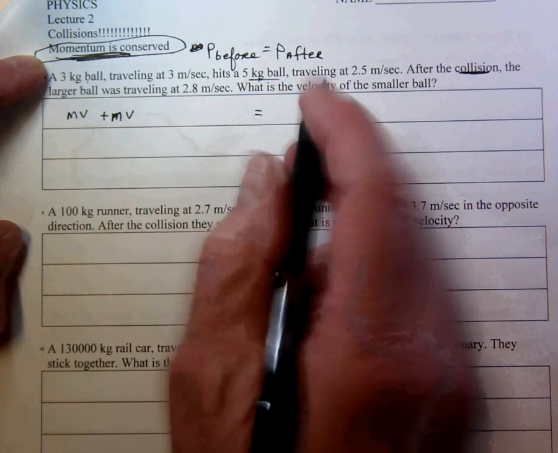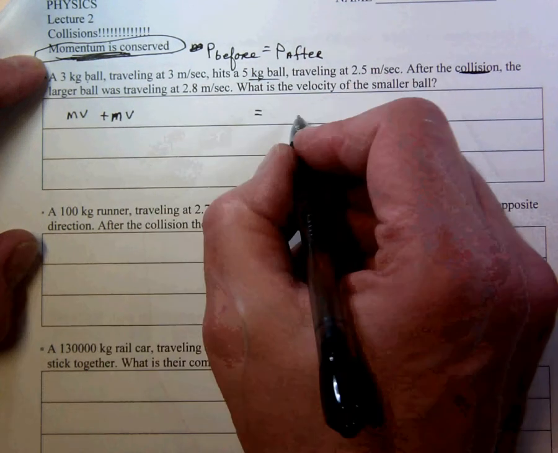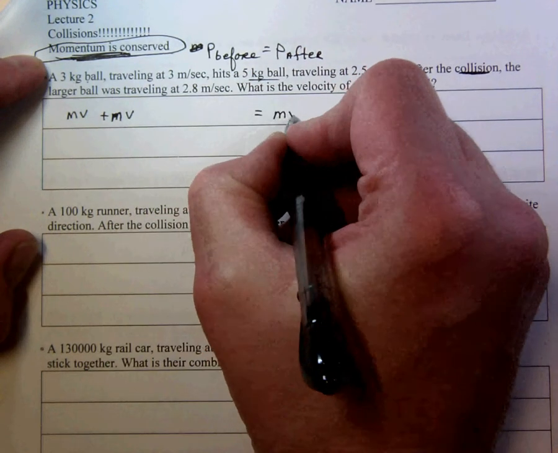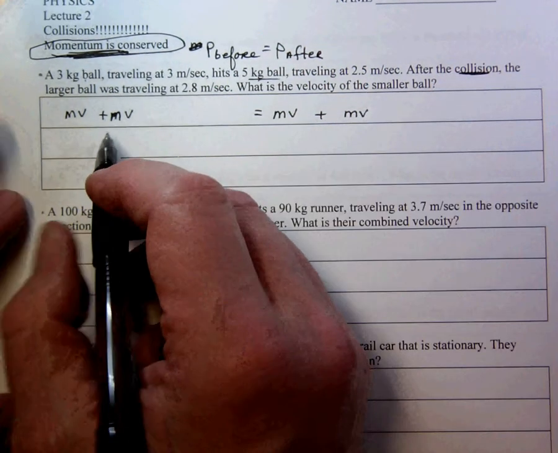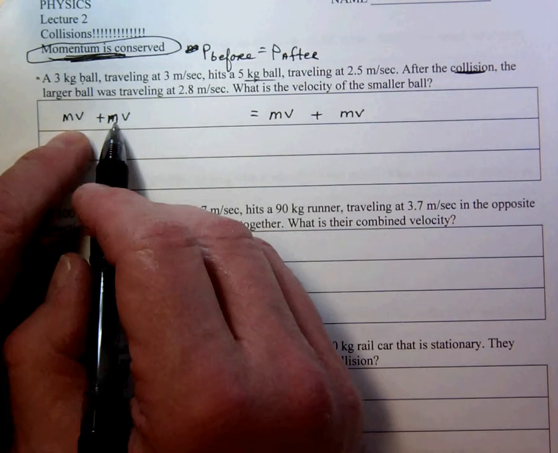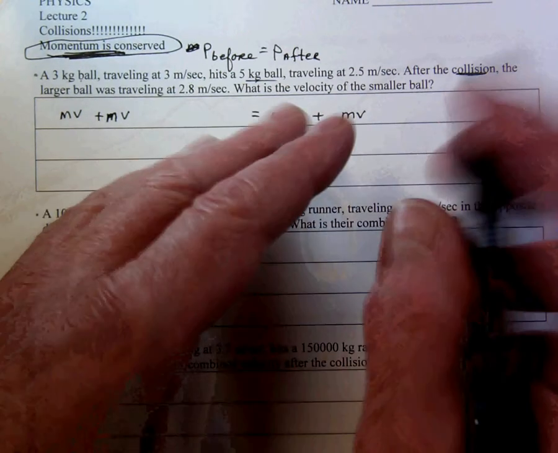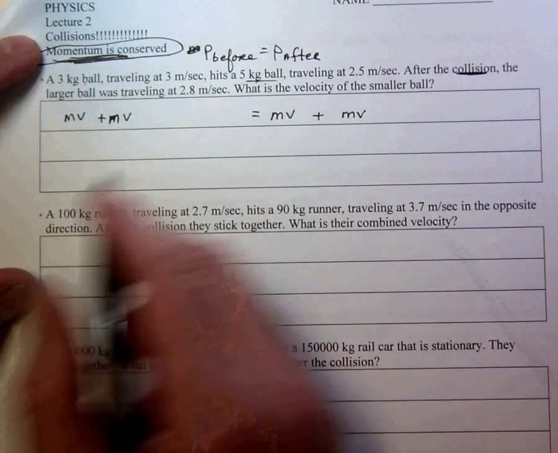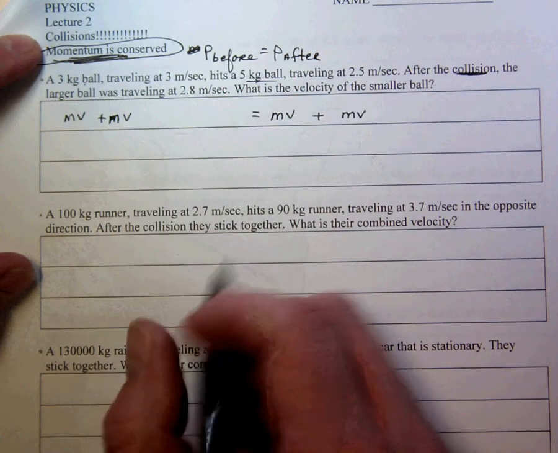I'm going to spread this out so we can move some numbers here. Now after the collision, so plus MV. So you can see if you have two objects before the collision, you're going to have two terms to show your two objects afterwards. If we need to, we combine our math units.